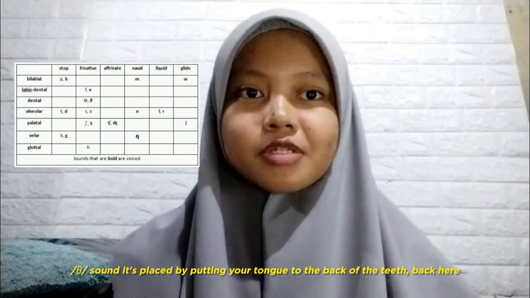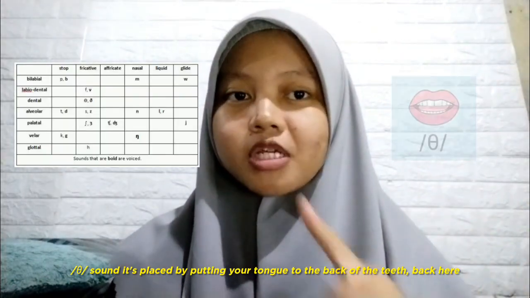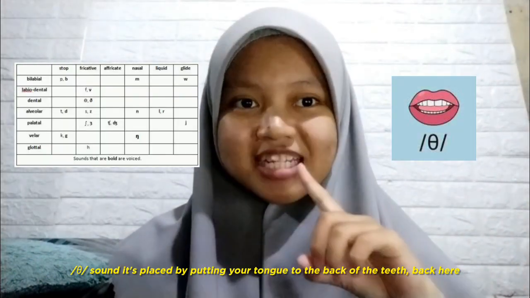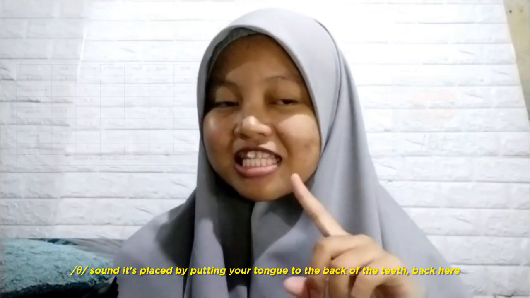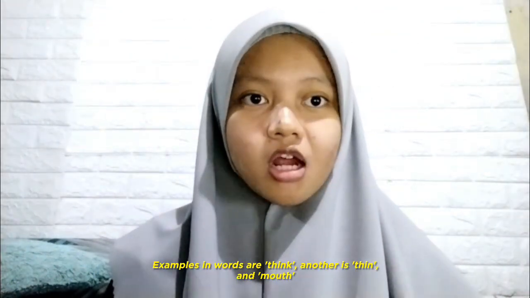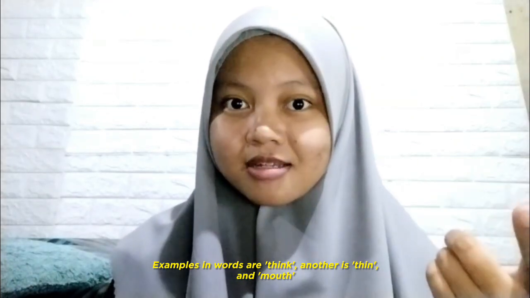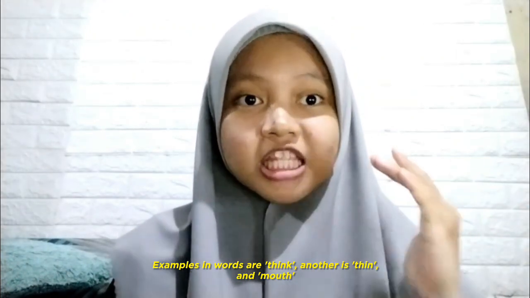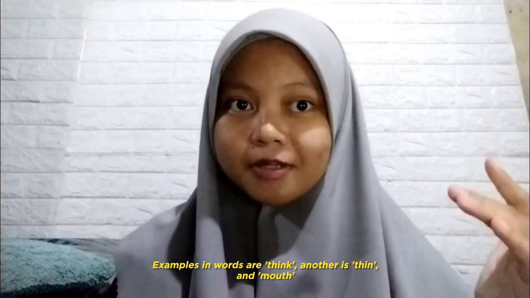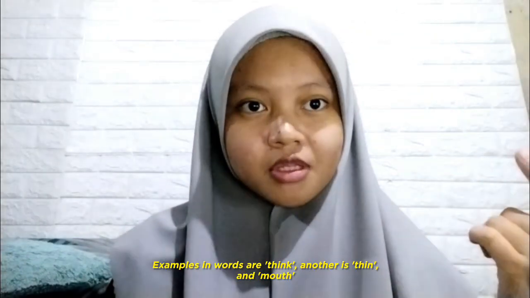The sound is made by putting your tongue against the back of the teeth, like here. Examples in words are think, another is thin, and mouth.